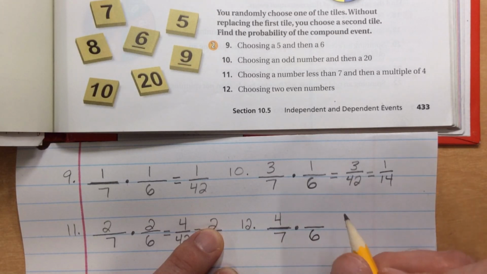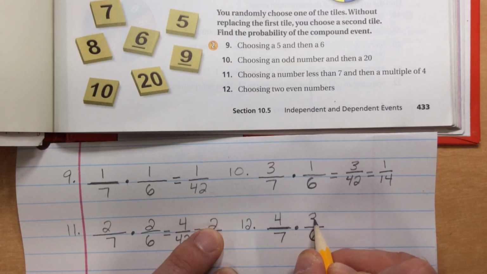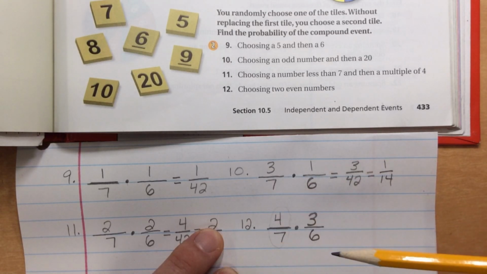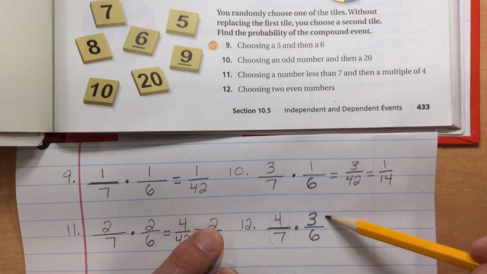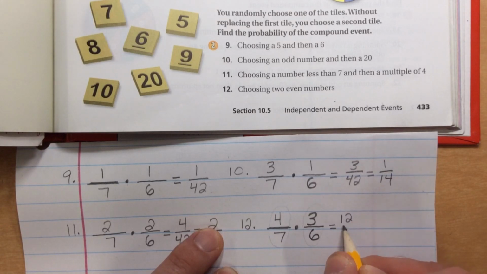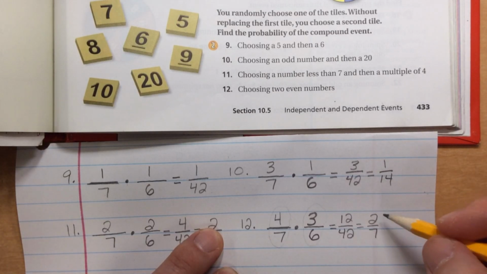And because you already took one of the evens out, there are only 3 evens left to choose from. So the chance that you choose the first one even is 4 out of 7. And once you keep that out, the next one is only a 3 out of 6 chance of choosing an even. Multiplying across the top and bottom here gives us 12 over 42, which is the same as 2 over 7. You have a 2 out of 7 chance of choosing 2 even numbers.